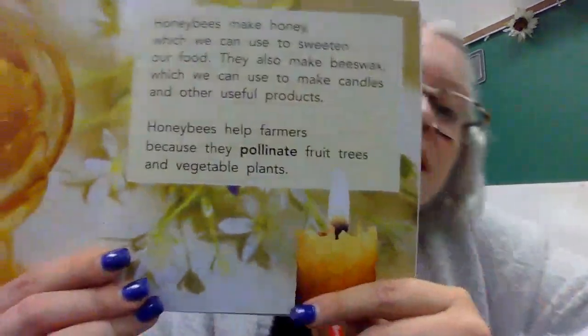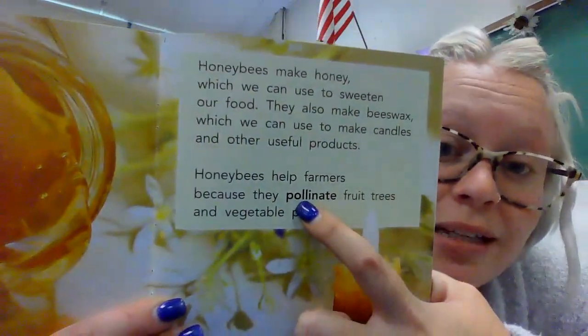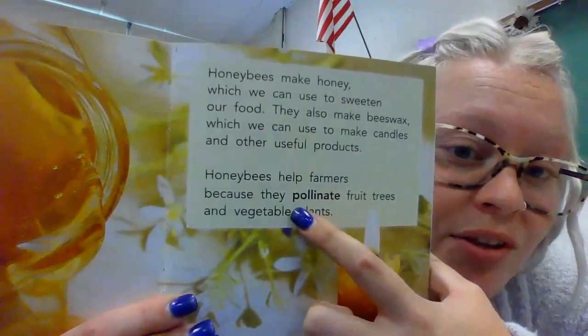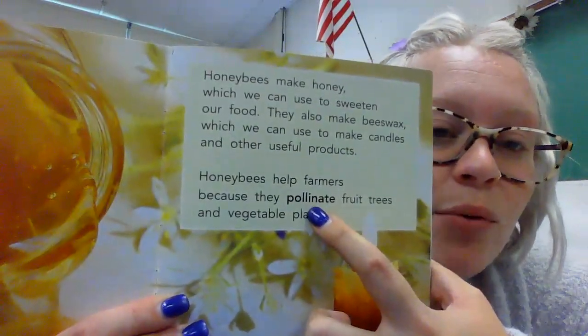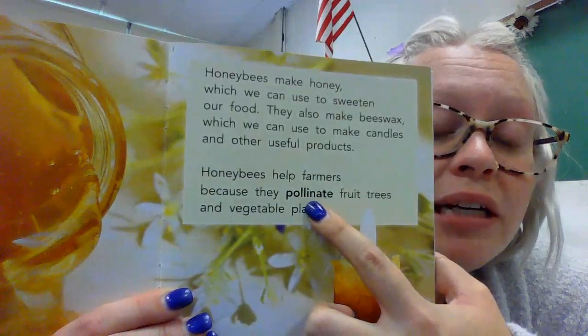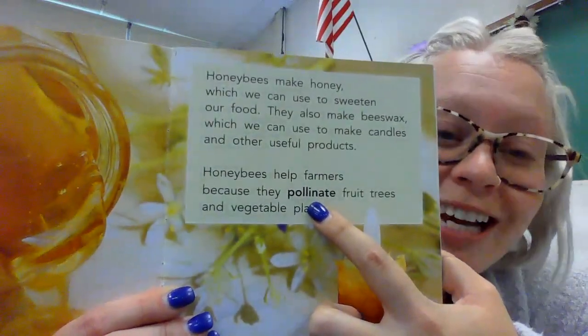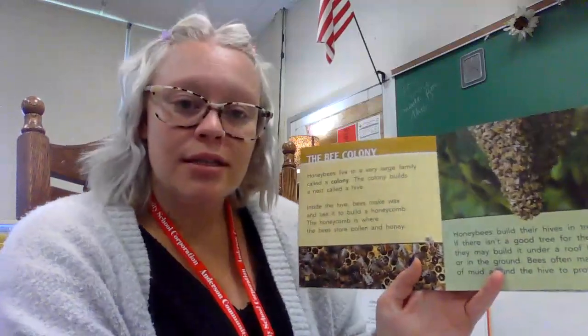So I wonder what that word pollinate means. If you see it right here, it's bolded. It's darker. So at the end, I'm going to guess that the word pollinate is in our glossary, so we're going to check it out at the end. So honeybees help farmers because they pollinate fruit trees and vegetable plants. This is titled The Bee Colony.